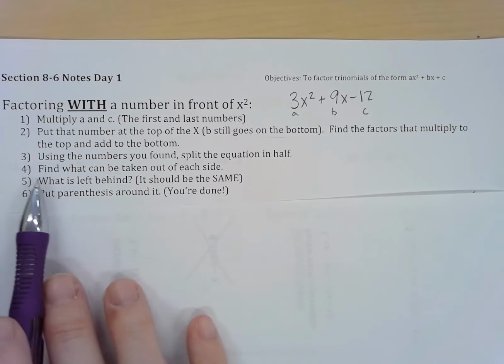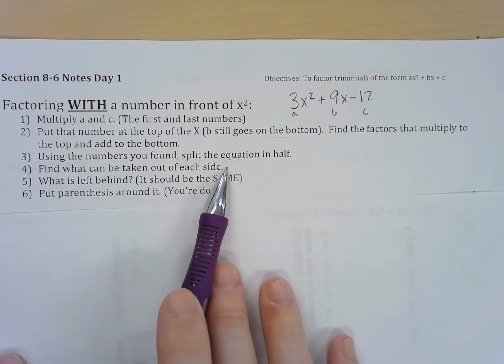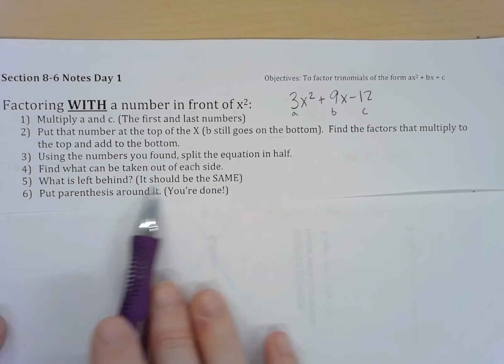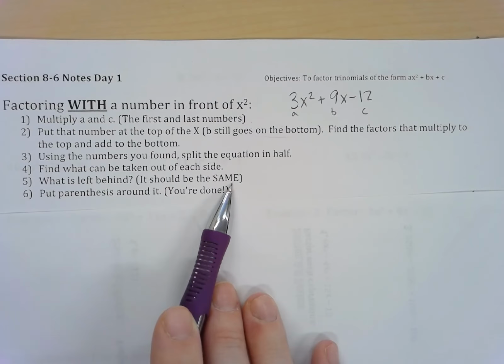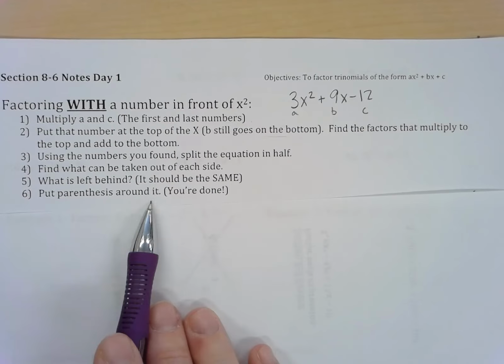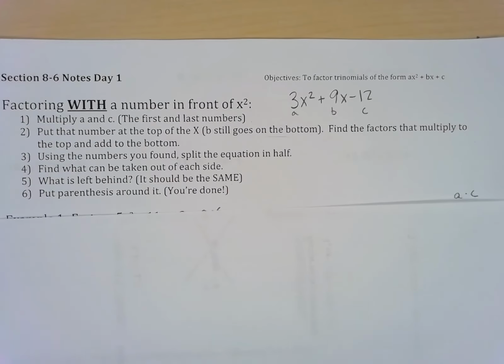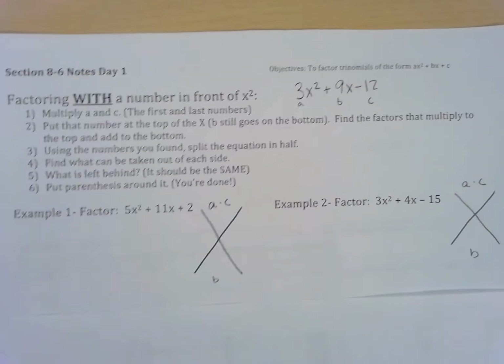Number 4, we have to find what can be taken out of each side. This is what the opposite of distribution is. We did this a couple days ago. And then number 5, what's left behind, it should be the same. Again, I'm going to show you an example of this. And number 6, put parentheses around it, and you're done. So 6 steps, and we're going to go through these 2 problems together.